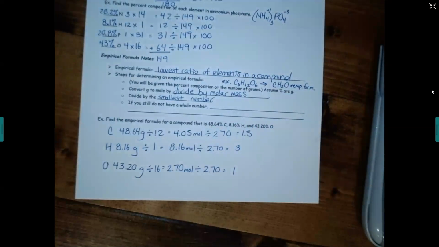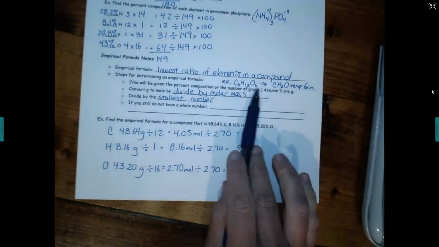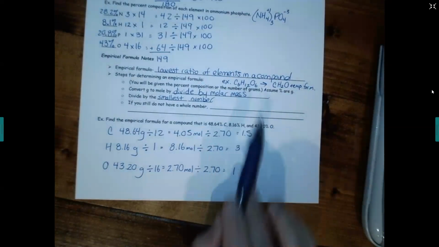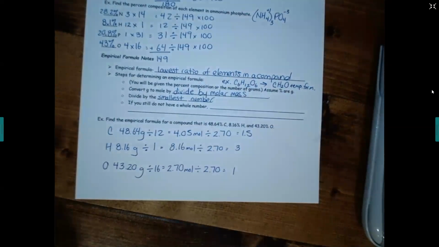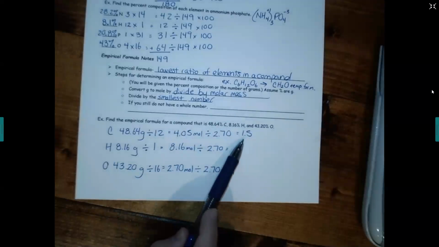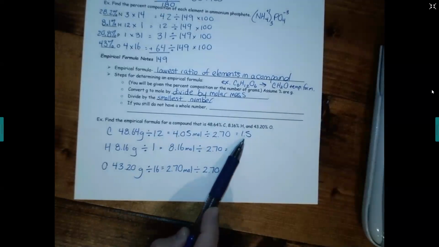Now, keep in mind what we're doing right now is we're trying to find the subscripts that are going to go next to carbon, hydrogen, and oxygen. We want our answer to look similar to this. Maybe not the same numbers, but that's ultimately what we want to find, are those subscripts. So the fact that we got a decimal for one of these is not good, because we want them all to be whole numbers.